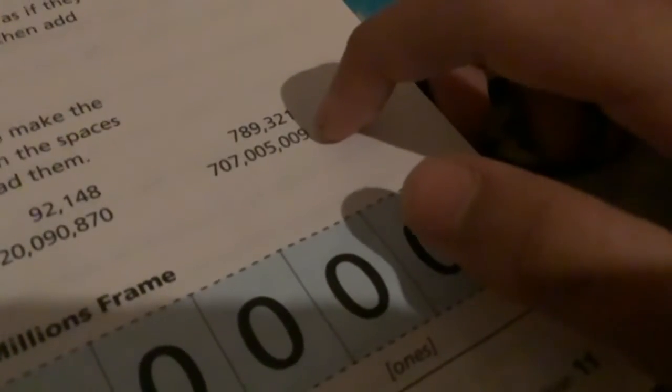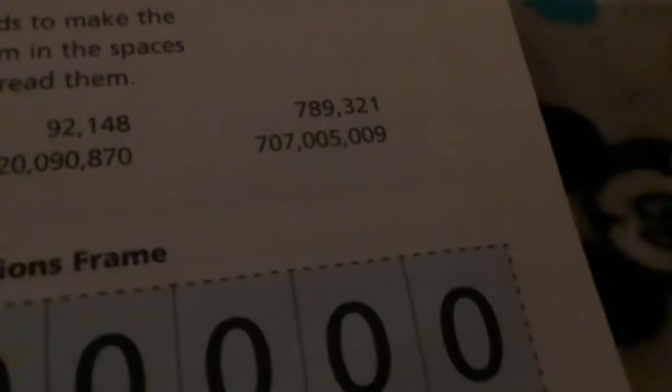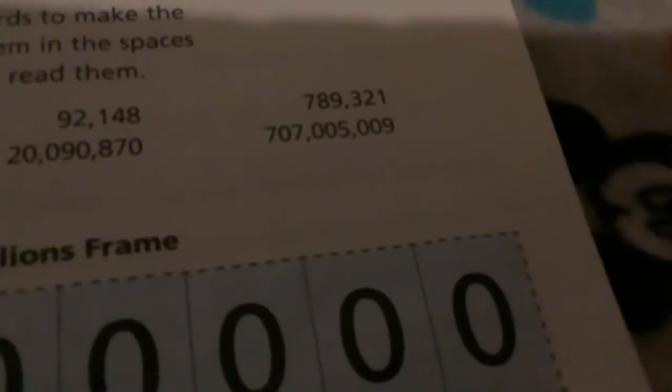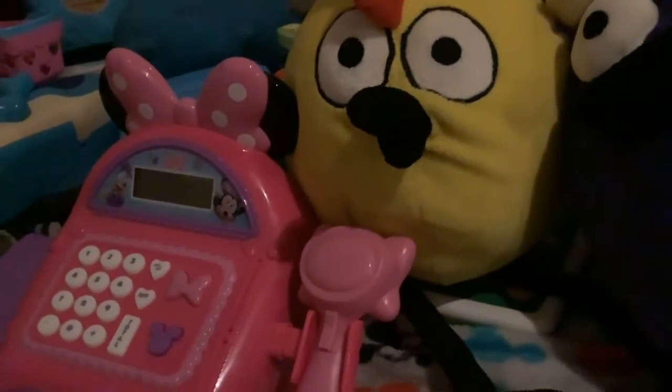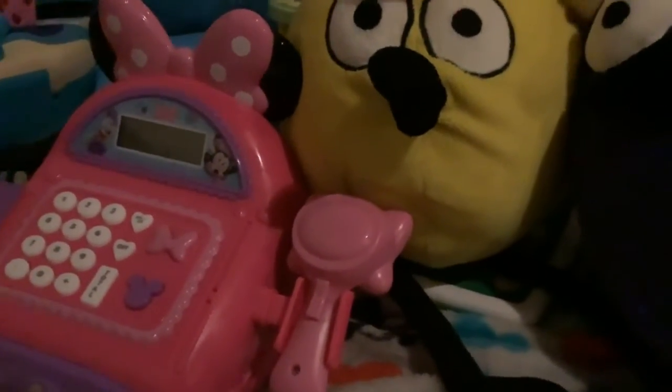Okay, now we're going to turn this off. And since we can't type this on the cash register, we're just going to practice saying it because it has a lot of zeros, which I think can confuse Quack. Oh my god, how big is that number? What is that? That is 707,005,009. Wow. Up to the 100 millions. That's a very big number. Oh boy, 100 millions. What are we going to do?